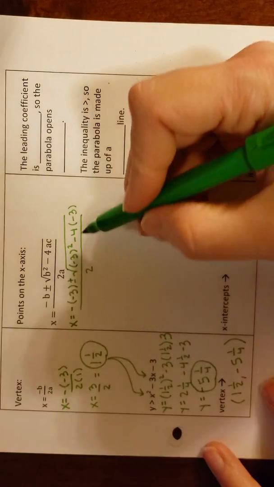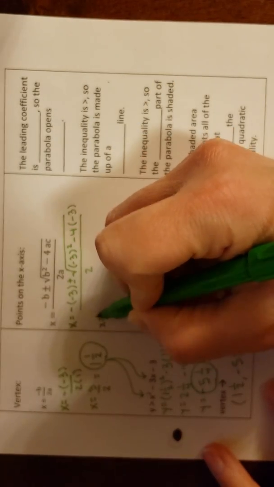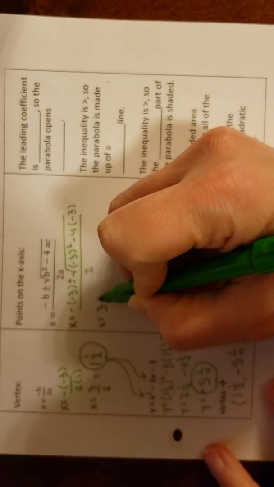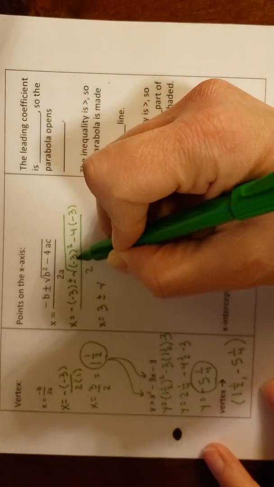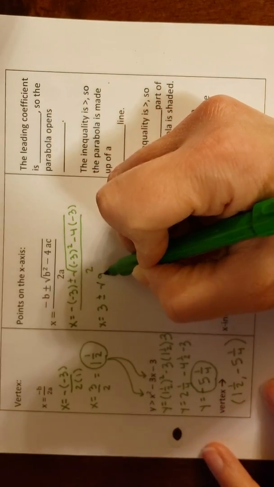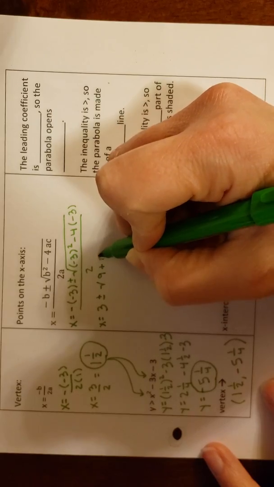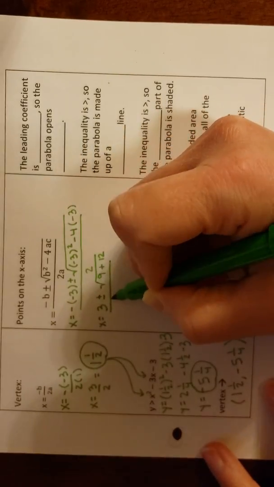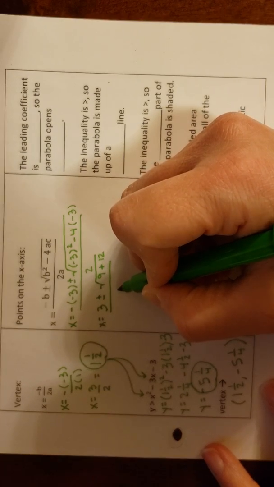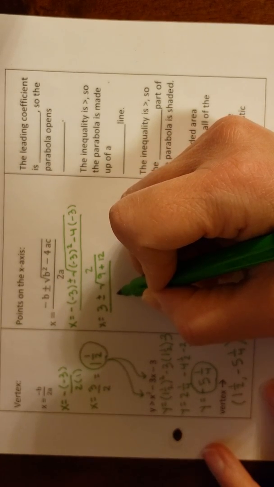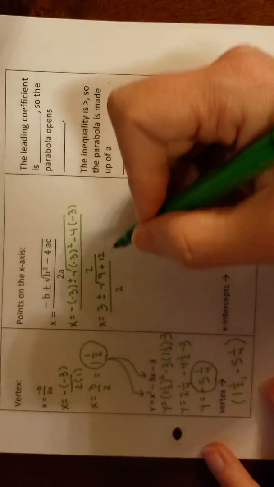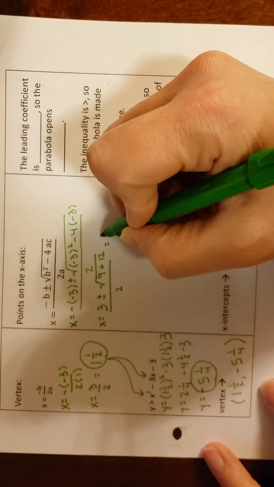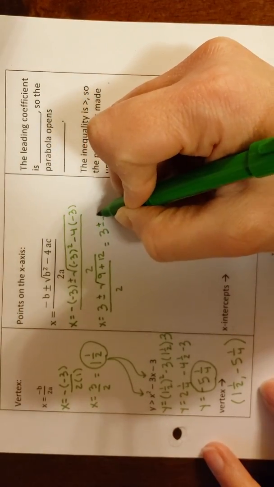Keep going. X equals 2 negatives make a positive, plus or minus the square root of -3 squared is 9, plus 12 over, ooh, this one's going to be messy. Ick. 2 equals 3 plus or minus the square root of 21.